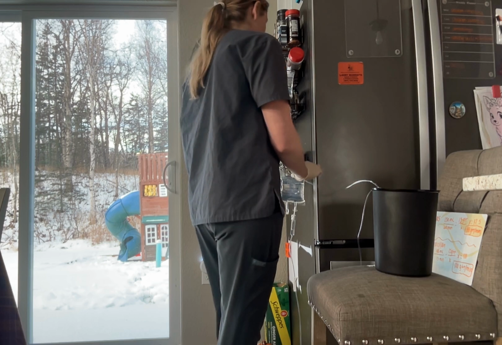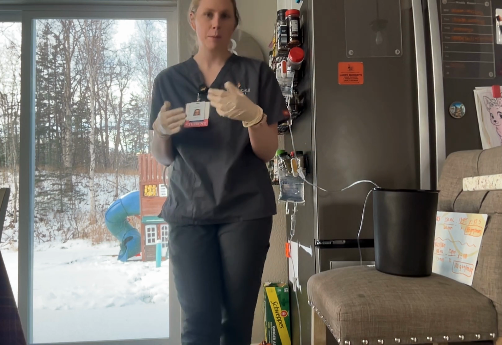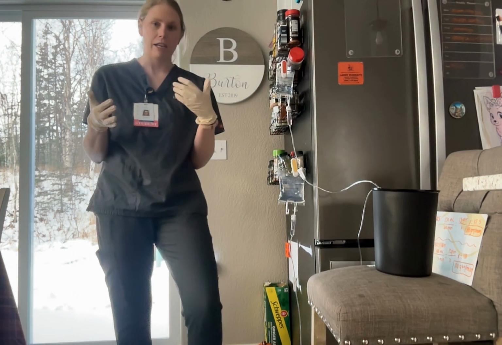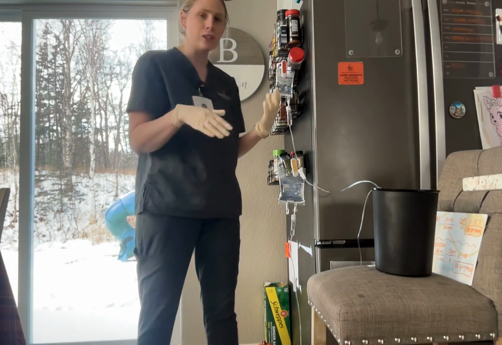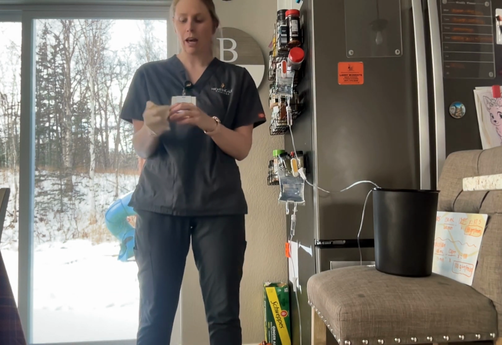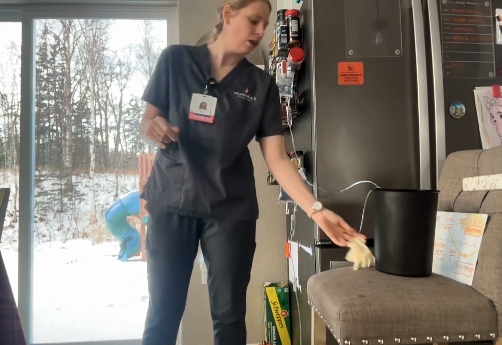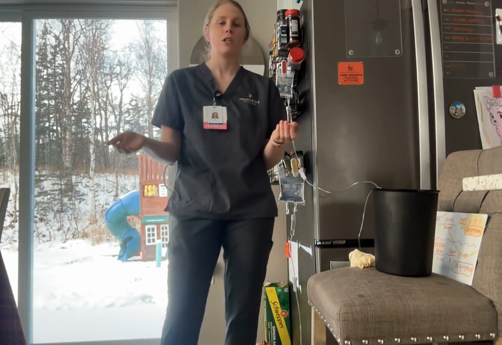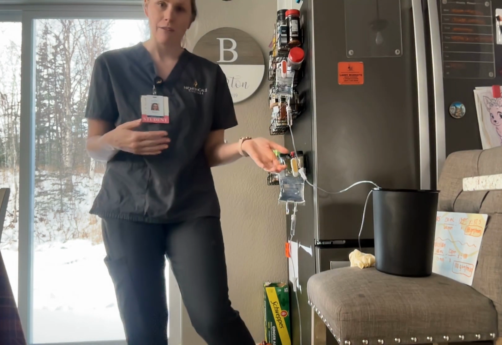Okay, now the patient is receiving the amoxicillin at 100 drops per minute for the next 15 minutes. So we're going to ensure that the patient is comfortable. We're going to remove our gloves, wash our hands, and then leave the room to document that we just gave them the fluids and the medication through the IV.